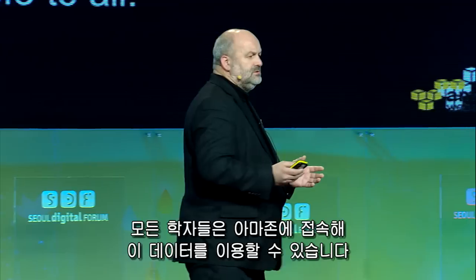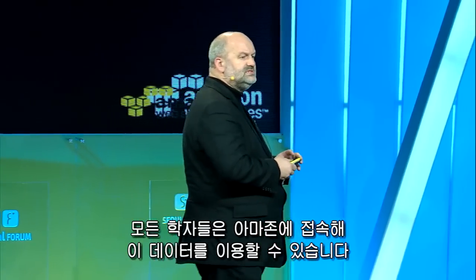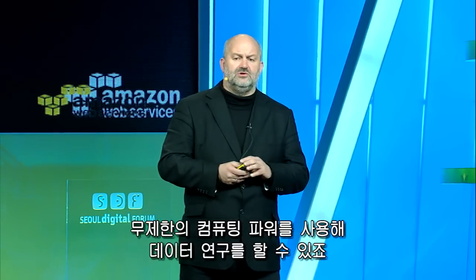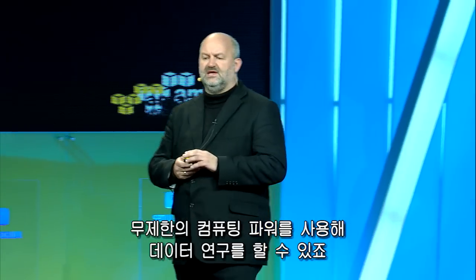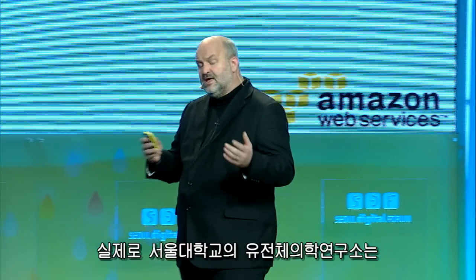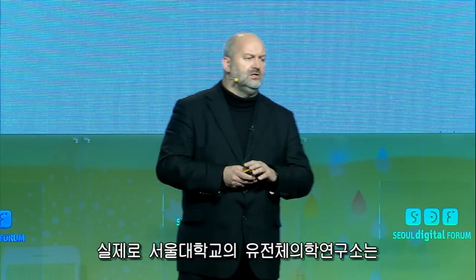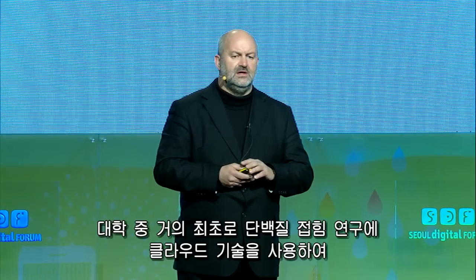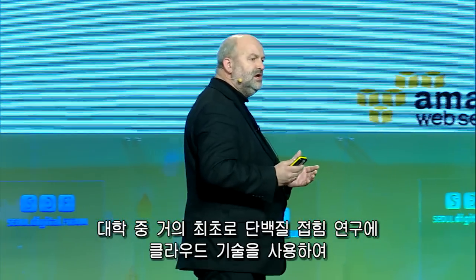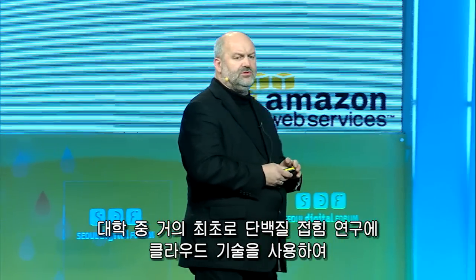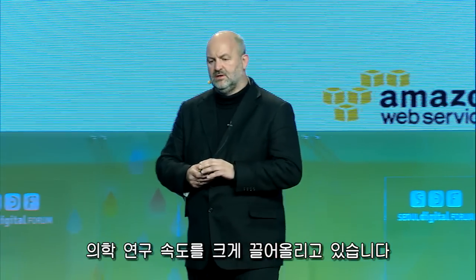And every researcher can approach Amazon for grants if they want to work on this data, or they can bring their own grants to get unlimited computational power to work their way through this data set. Actually, here in Seoul, the Genome Medicine Institute of the Seoul National University is one of those universities that is using these cloud computing technologies to work on their protein folding applications, to really speed up the work they do in drug research.